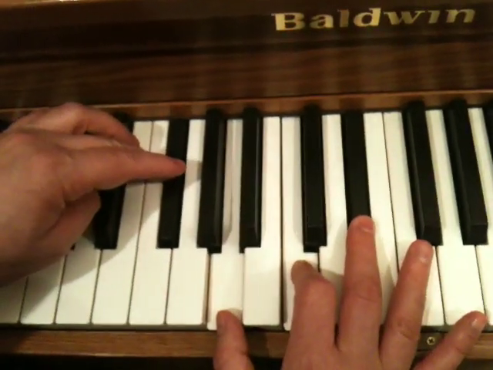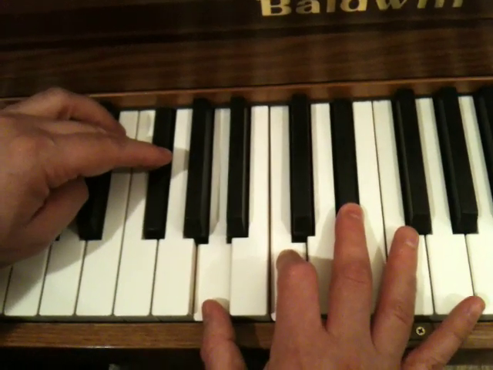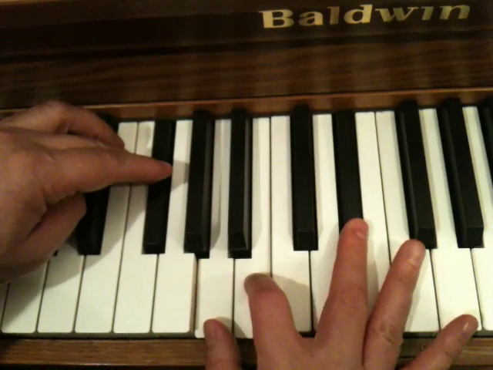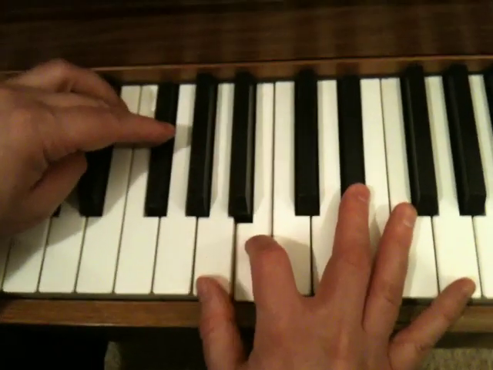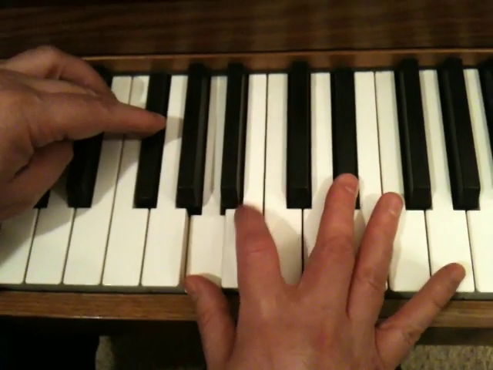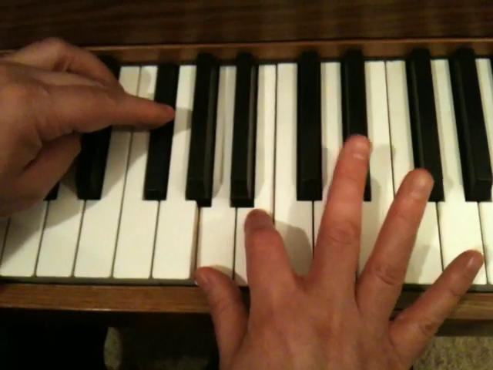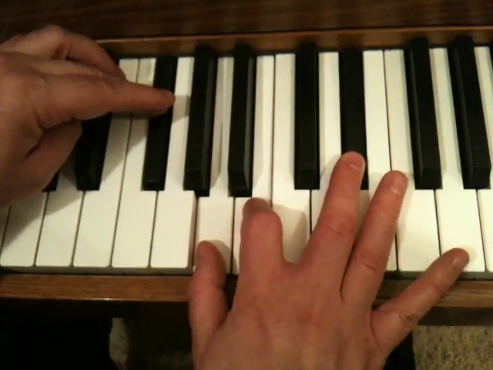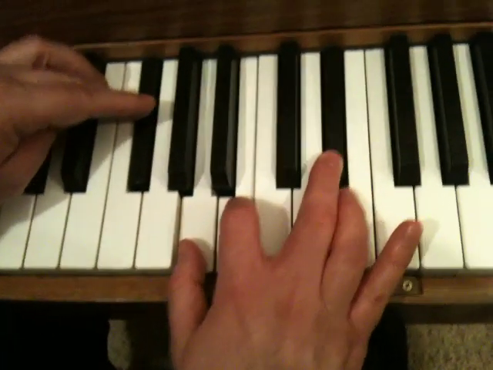Take your original chord. What if we take C and drop it down a half step? So now we have F sharp, A, B, D sharp. This B becomes the root of a 5-7. B, D sharp, F sharp, A, and it would go to E major or minor.